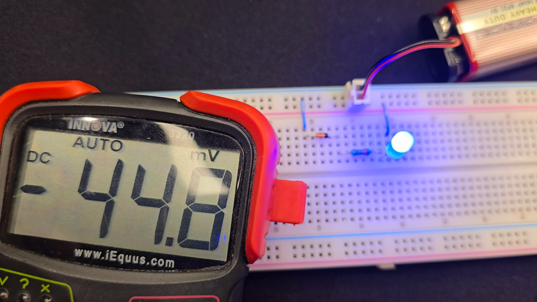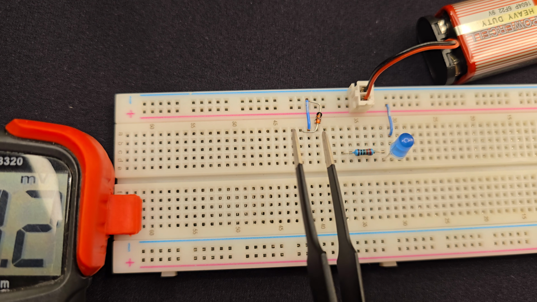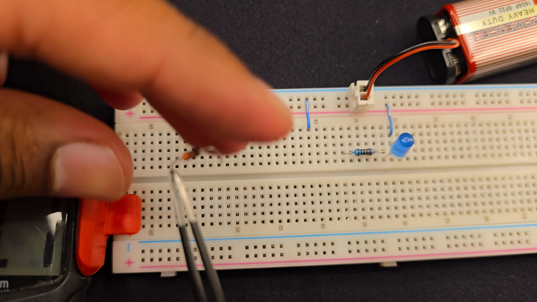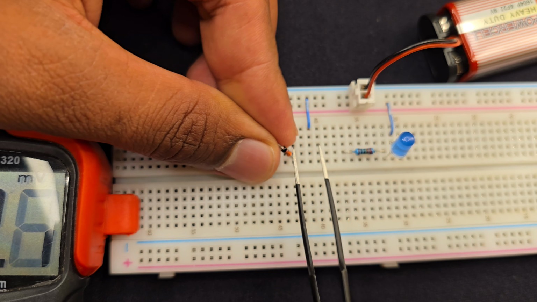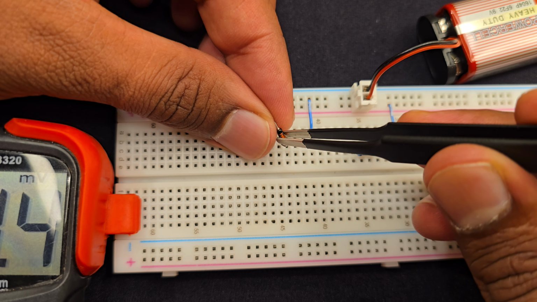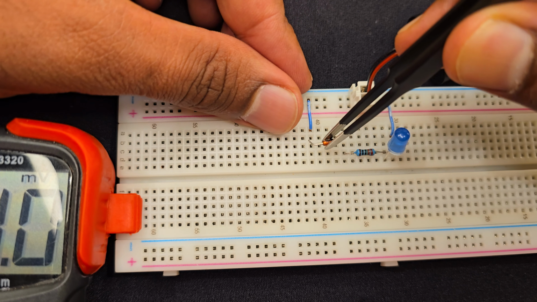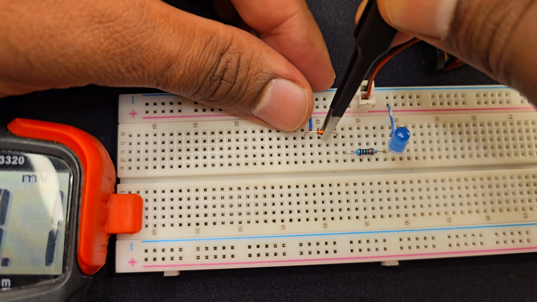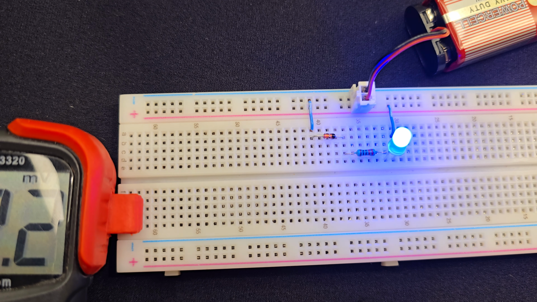So usually a Zener diode is used as a voltage regulator, because this Zener diode keeps the voltage across this diode always 2.4 volt. When we connect in reverse bias, it doesn't change that voltage whenever we connect a load across the Zener diode.